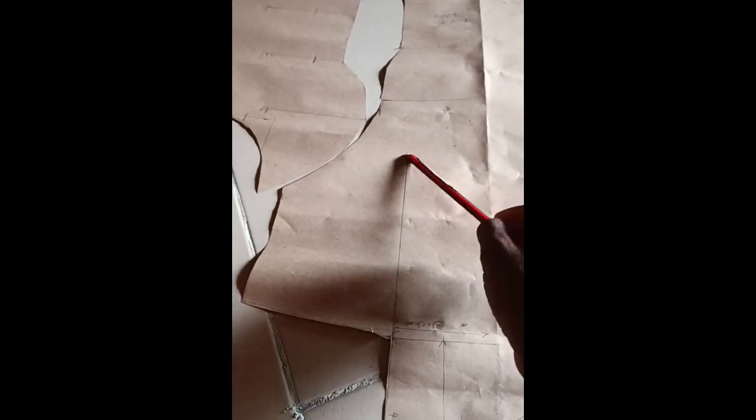Remember I told you the distance you take depends on how revealing you want your bust to be. If you take it too deep, your bust will reveal. So when you cut this place out and you slash this line open, now when you flip it, it's going to give you this falling effect. This is going to give you that falling collar neck.